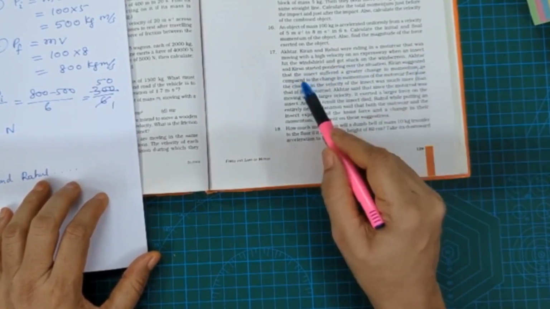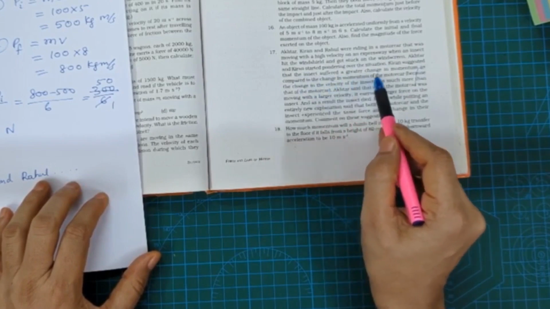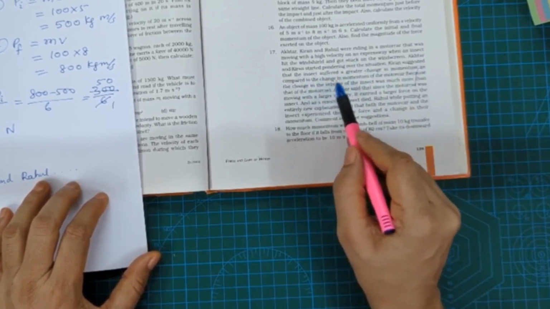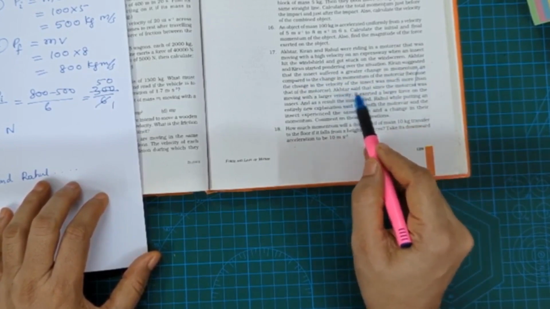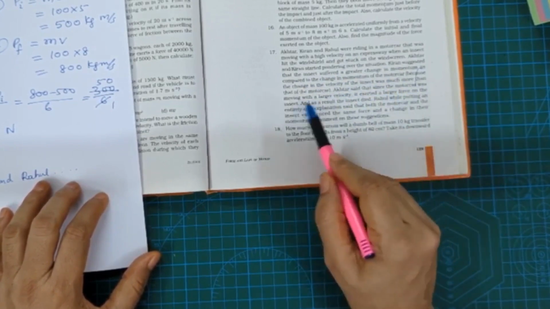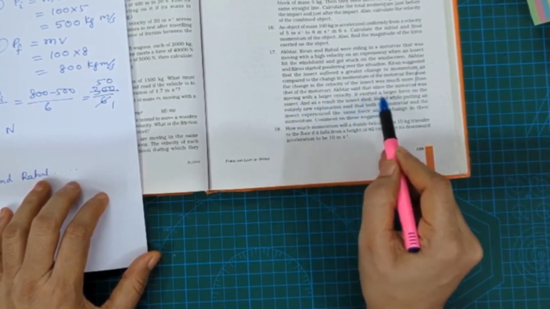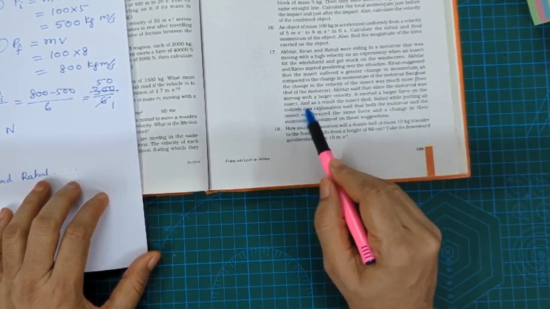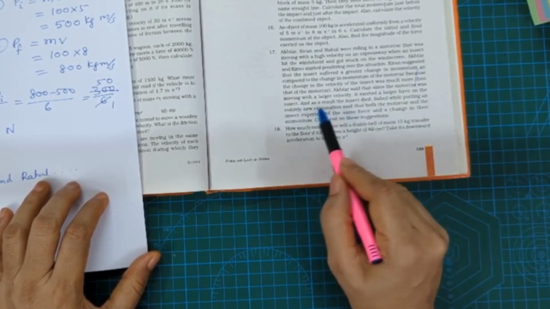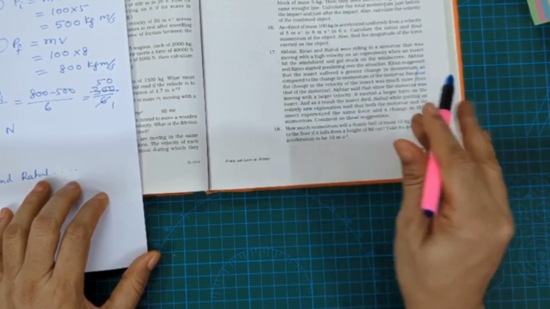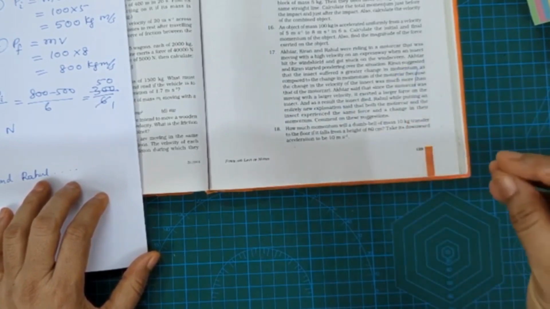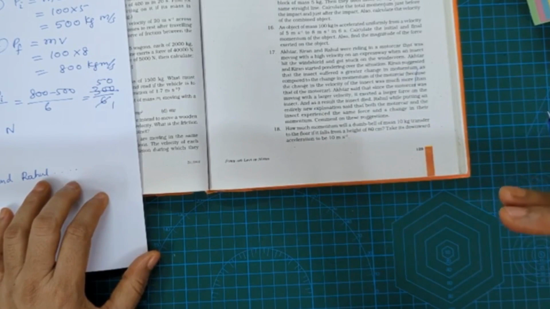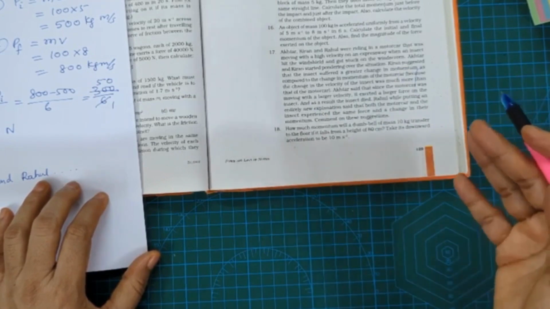Kiran suggested that the insect suffered a greater change in momentum as compared to the change in momentum of the motor car. And Akhtar said that since the motor car was moving with larger velocity, it exerts larger force on the insect. And as a result, the insect died. So ultimately the situation is, Kiran says that because the insect all of a sudden dashed on the windscreen of the car, the insect underwent vast change in momentum. Of course it is true.